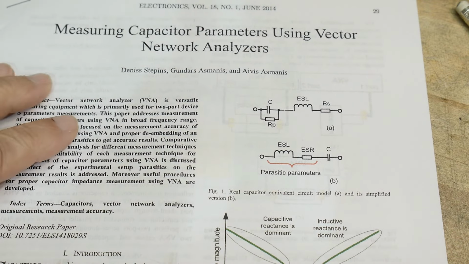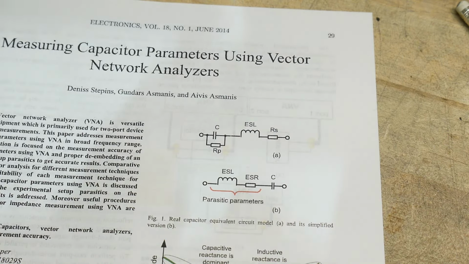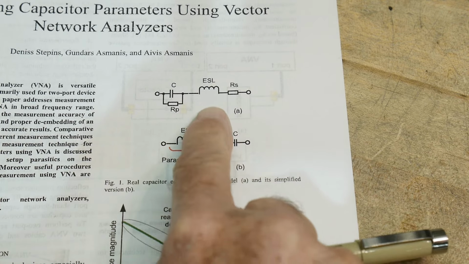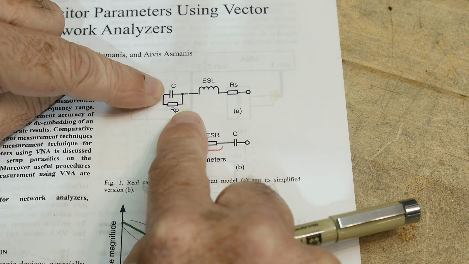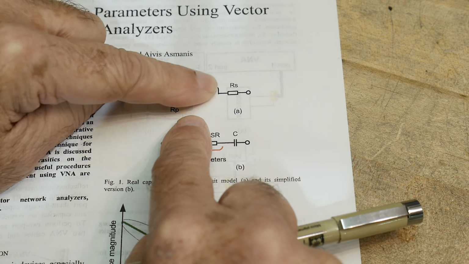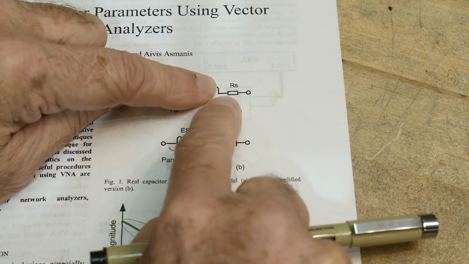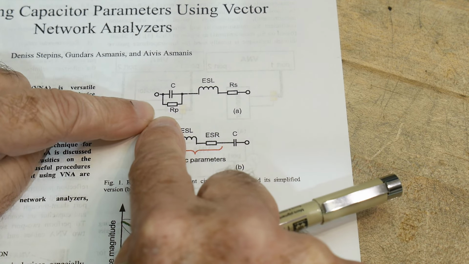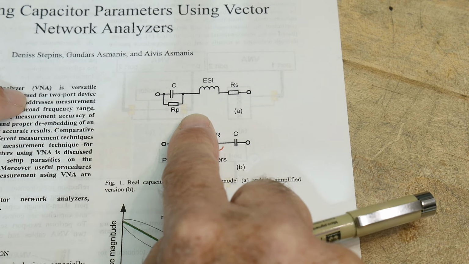Where did I put it? So here's a paper, how to measure capacitors using a VNA, a vector network analyzer. And they draw a nice picture here that a capacitor actually has capacitance. It has some inductance because it has leads, right? It has the length of wire, so it has some inductance. It has some series resistance. And then there may be some leakage across the capacitor, so there may be some resistance across the capacitor as well. So a real capacitor has all of that stuff in it, okay?